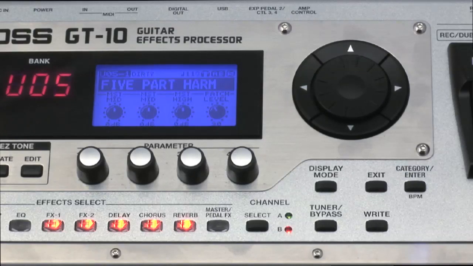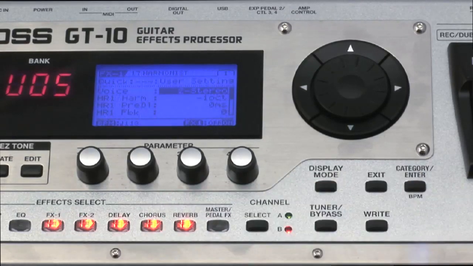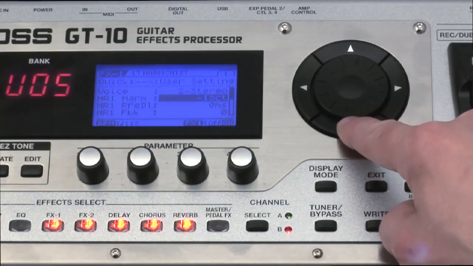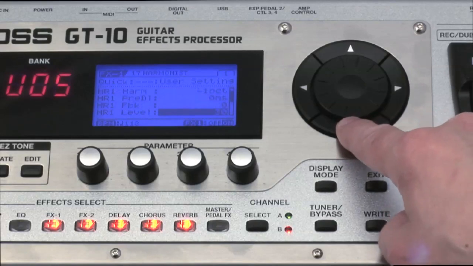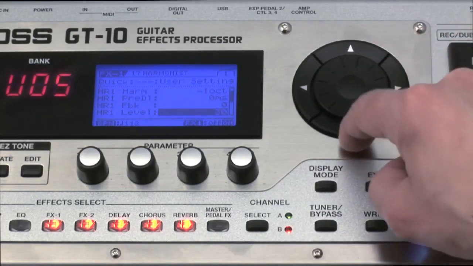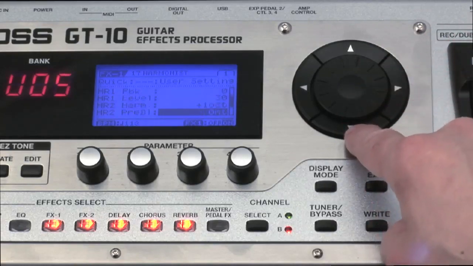I've started by selecting the Harmonist in Effects Block 1 and have selected the 2-note stereo mode. I've set the Harmony 1 parameter to an octave below my note and a level of 30, and for the Harmony 2, I've dialed in an octave above with a level of 30. The pre-delay and feedback is set to 0 for both harmonies. Now let's set up our user notes.